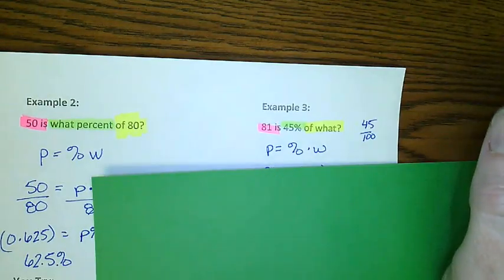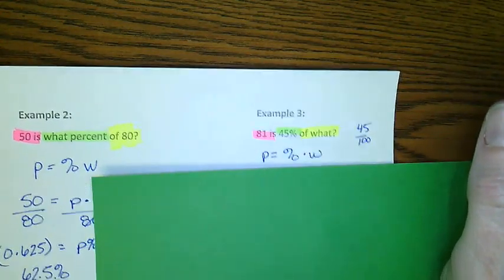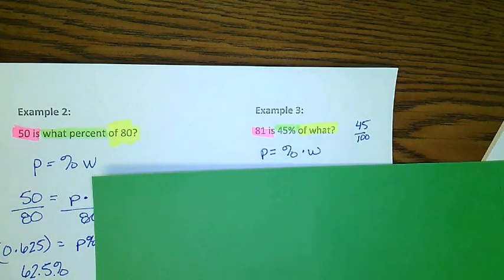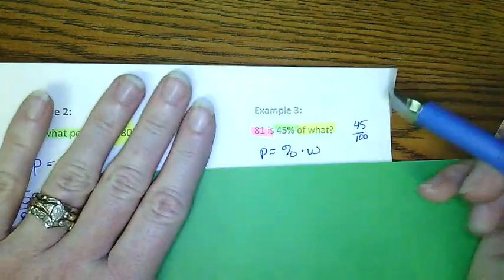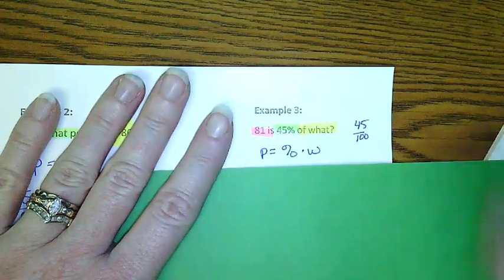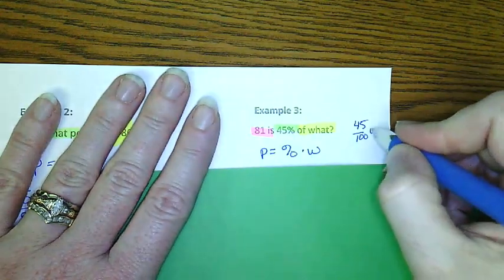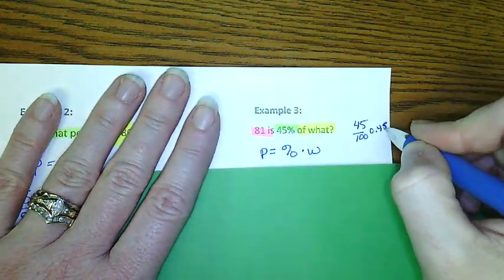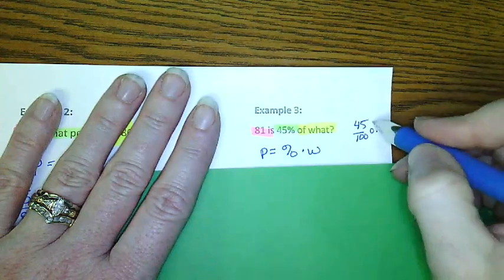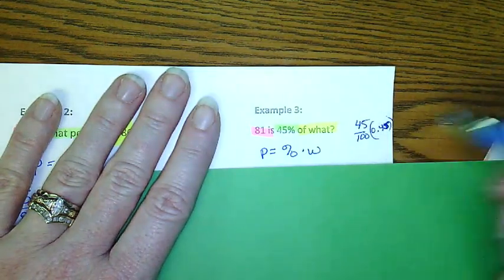Now we're moving into our last question. Our last question is, what happens if I don't have the whole or the total? In this case, now if you look, I have a percent. So my first step is to divide this by 100 and get 0.45.